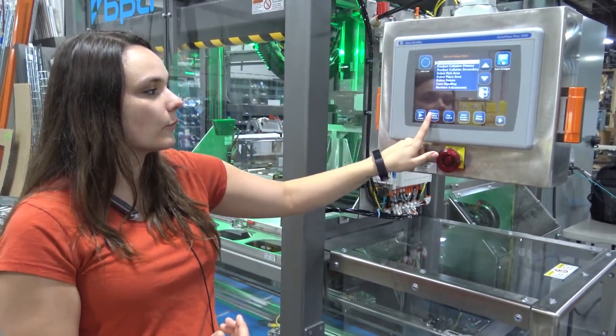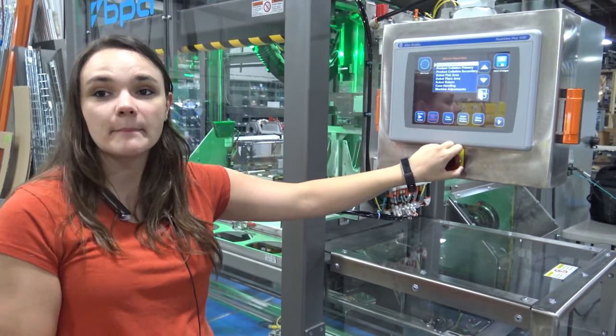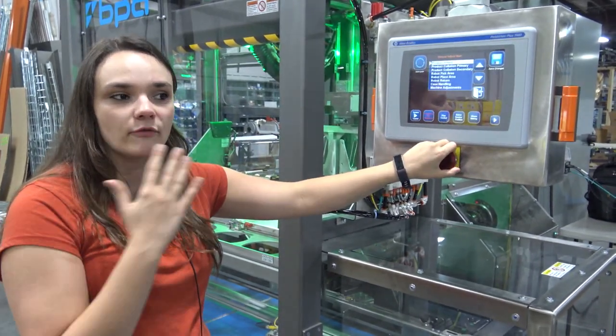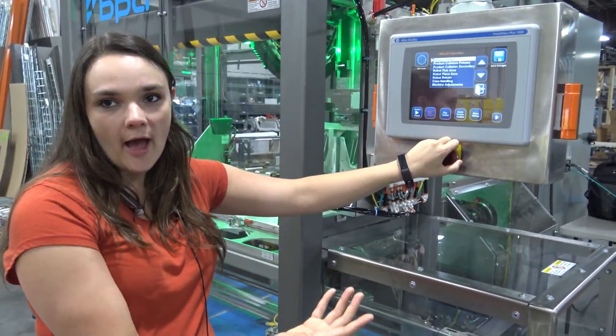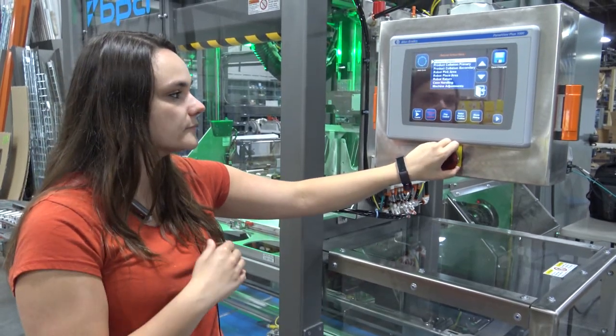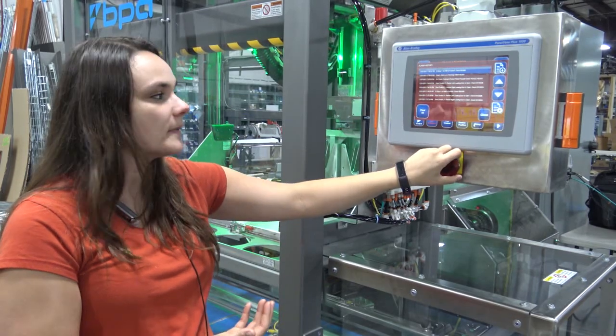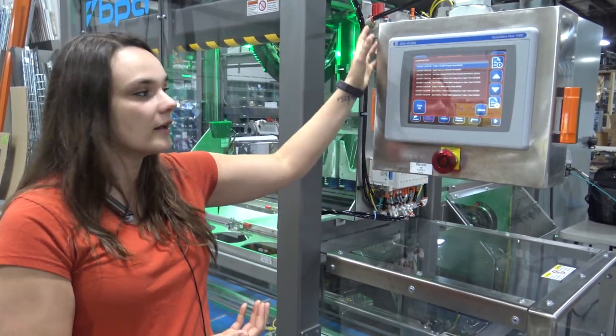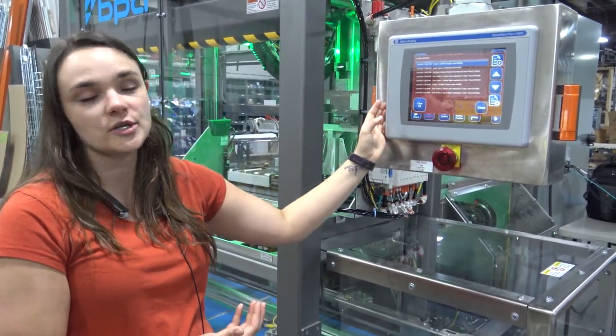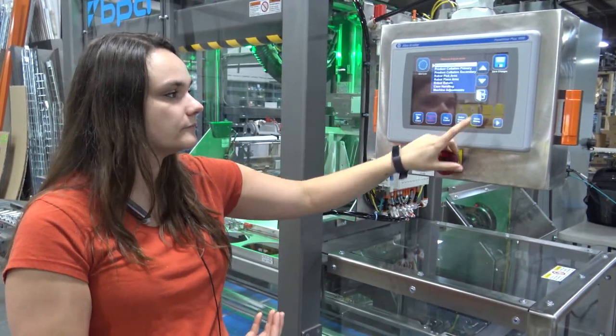This button here will skip password for 15 minutes in case you're having to go back and forth between the system control screen and the active adjust screens. We have the alarm history is also on this screen. It's password protected so that you can't clear the entire alarm history unless you have the password.